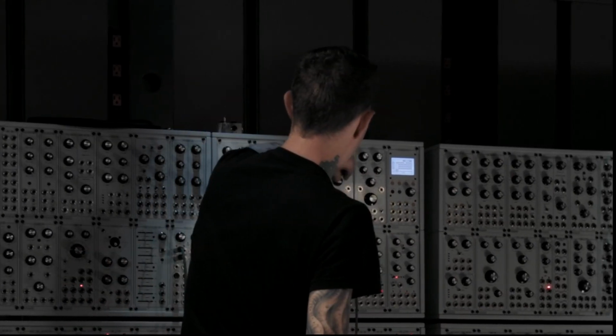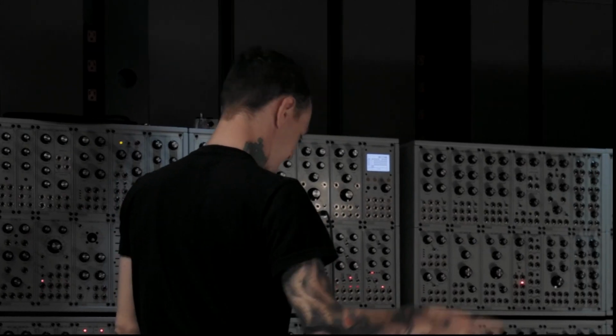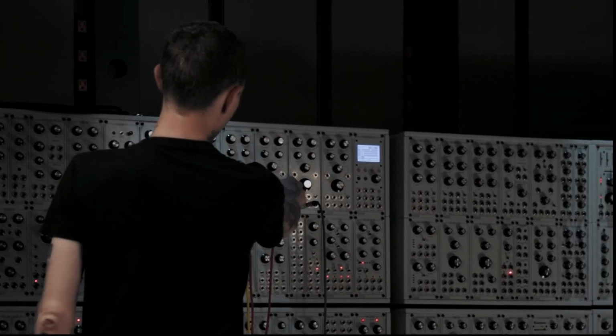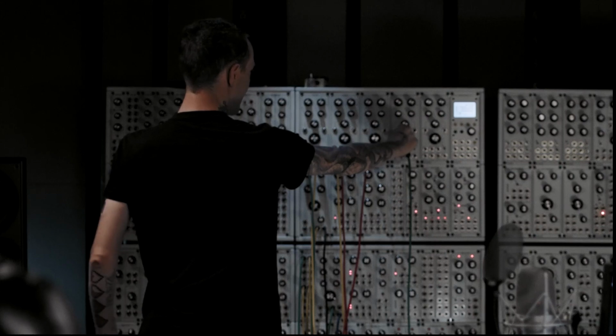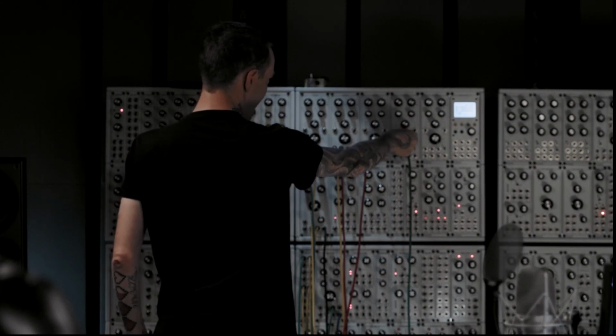So if I go down, that cycle is the pitch of this oscillator. As I pitch this up, that's going to get faster and faster.